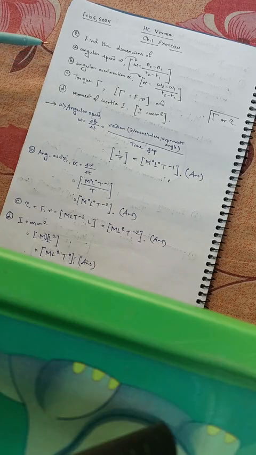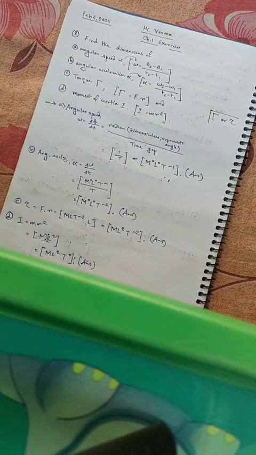Here first they ask to find the dimensions of the angular speed omega. So omega is the rate of change of the angle theta with respect to time t. They also ask for the dimensions of angular acceleration alpha, which is the rate of change of omega with respect to time, torque tau, which is F cross r, and moment of inertia I, which is m r squared. Now we can move on to the solutions.